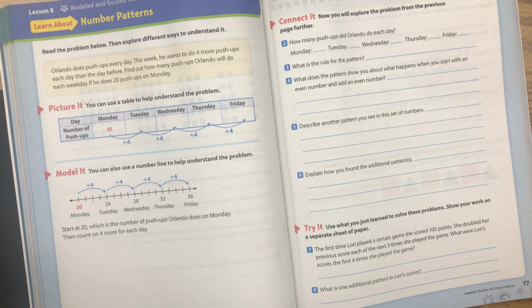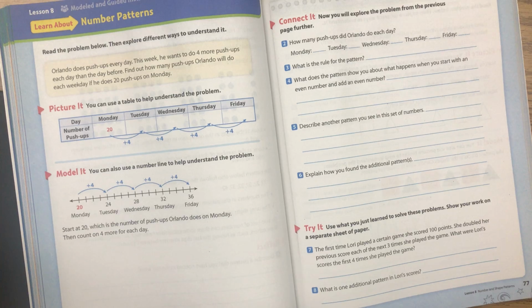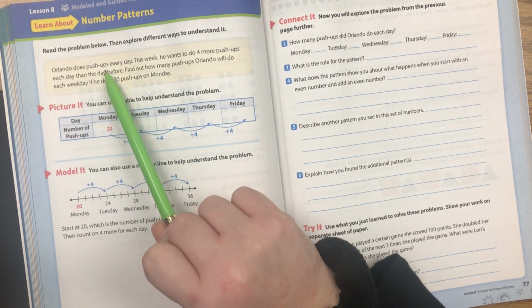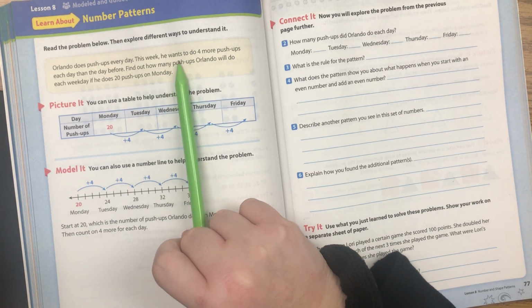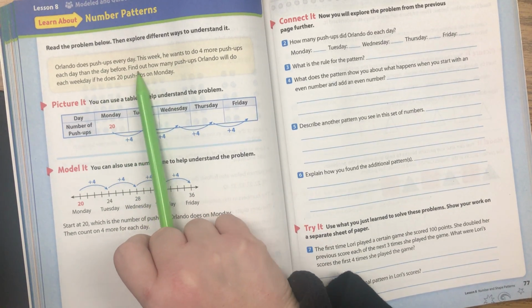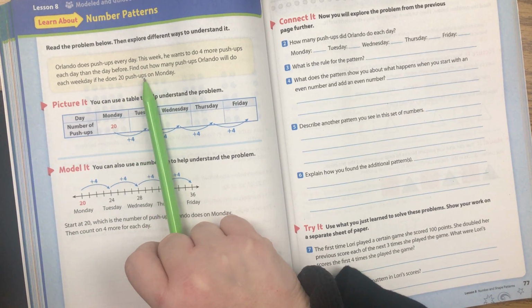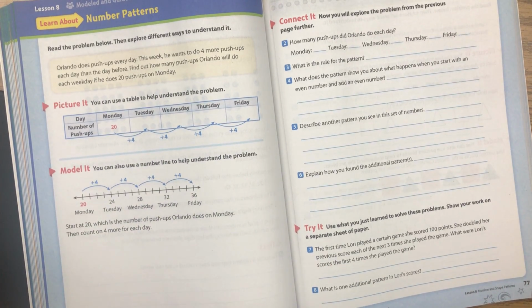Today we are in our instruction book on page 76 and 77, and we are continuing number patterns today. Orlando does push-ups every day. This week he wants to do 4 more push-ups each day than the day before. Find out how many push-ups Orlando will do each day if he does 20 push-ups on Monday.